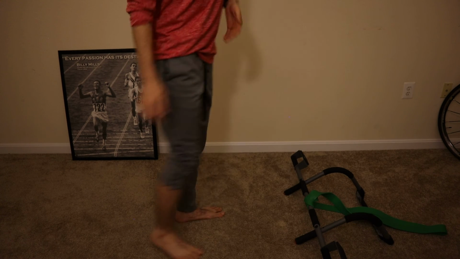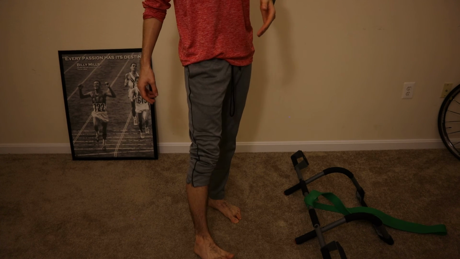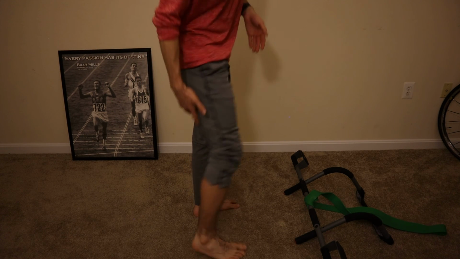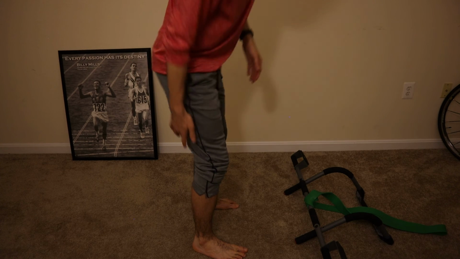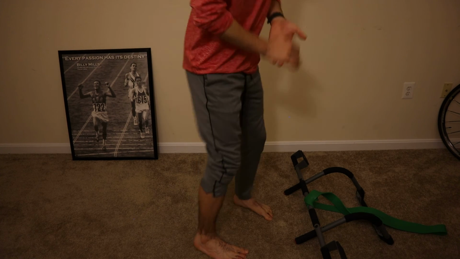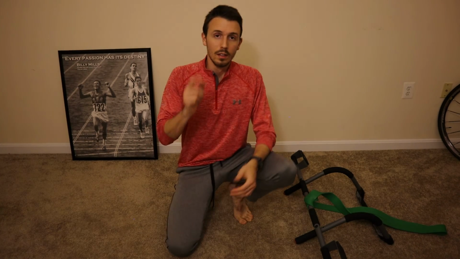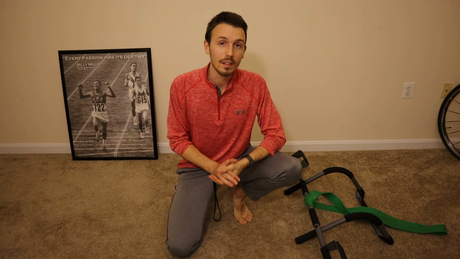So the goal of this, the reason that I am twisted a little bit, is I'm not just going for the calf, but there's a whole fascial line in the back of the calf and back of the leg here that I'm trying to hit. So hitting that fascial line is going to be very important for not just stretching out the Achilles and the calf, but also stretching out the entire back of the leg.